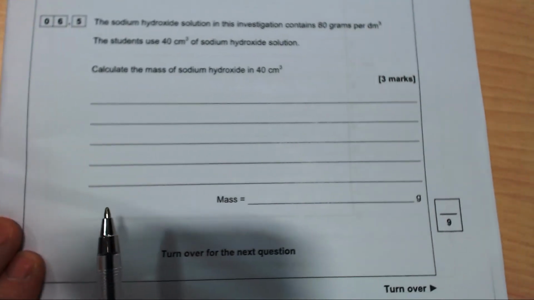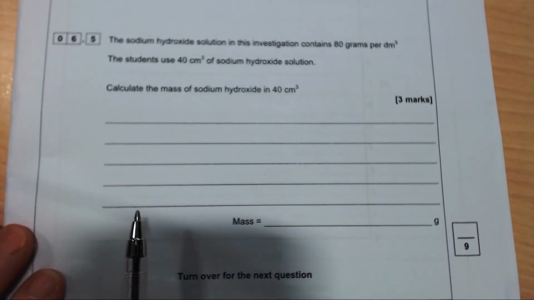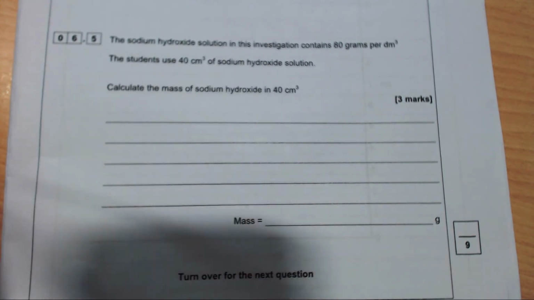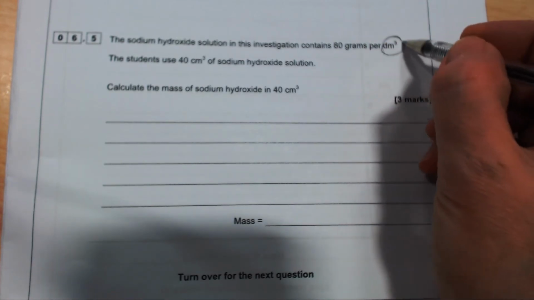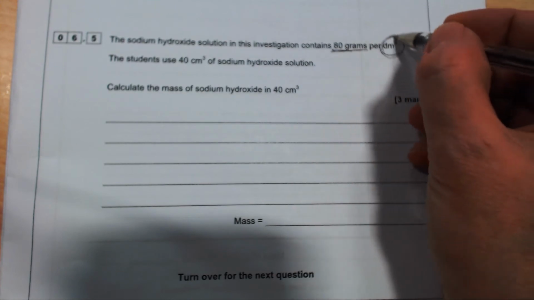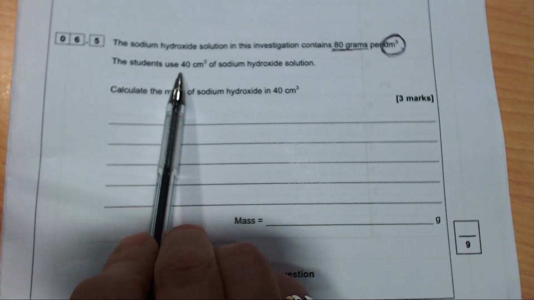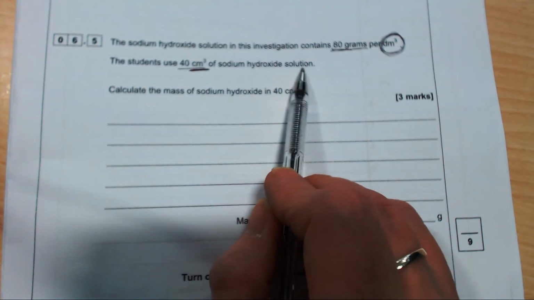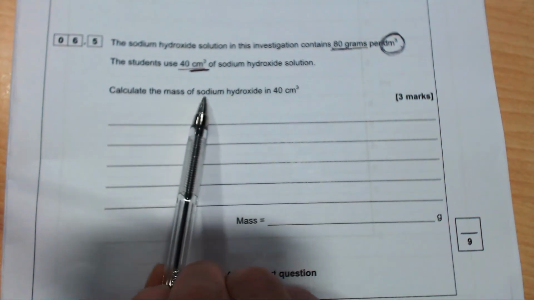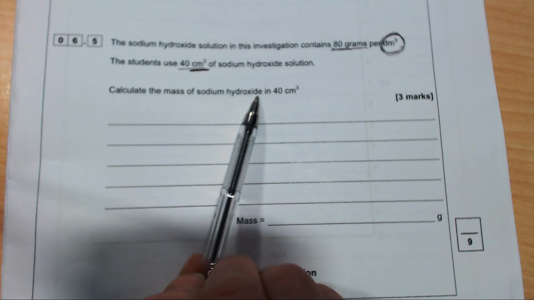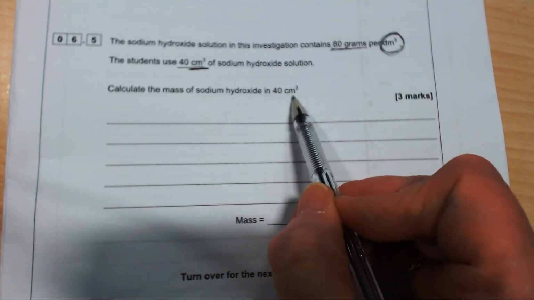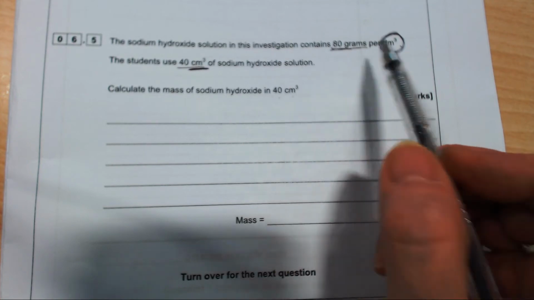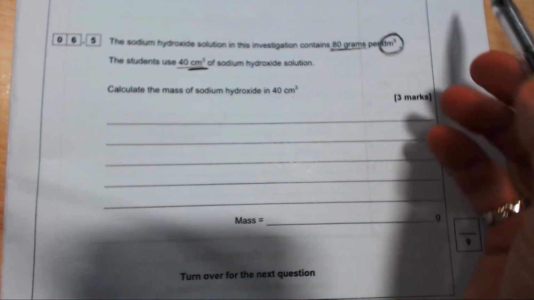Question 6.5. We've got a 3 mark question, but again, it's maths, and maths is our friend. Sodium hydroxide solution in this investigation contains 80 grams per dm cubed. Okay, so we've got a number 80 and we've got dm cubed. The student uses 40 centimetre cubed of sodium hydroxide solution. Calculate the mass of sodium hydroxide in 40 centimetre cubed. Okay, now we've got 80 grams per dm cubed.